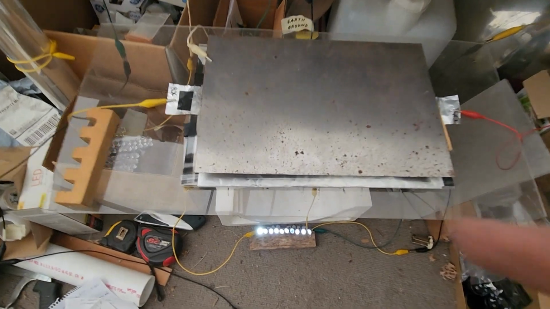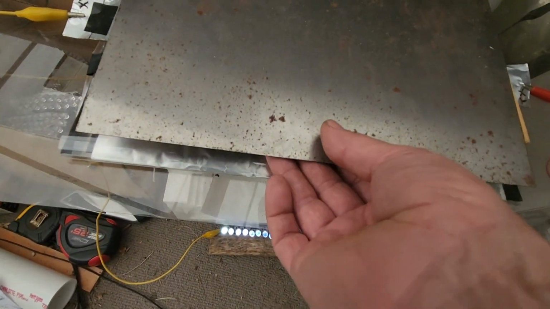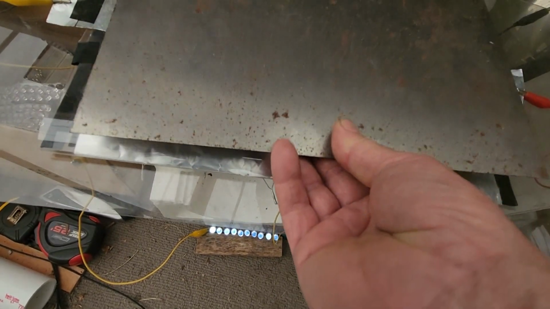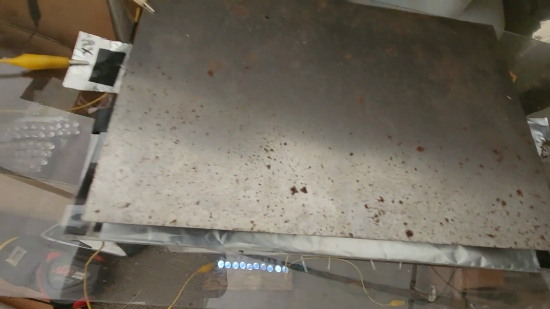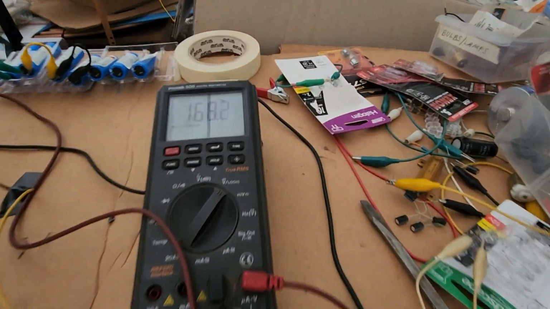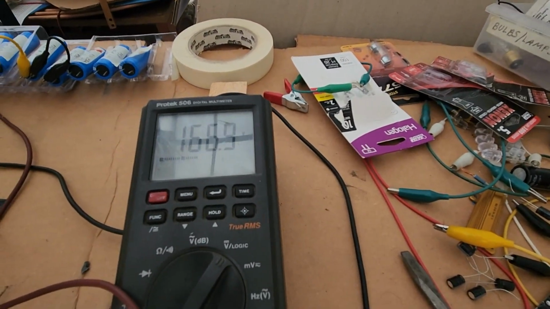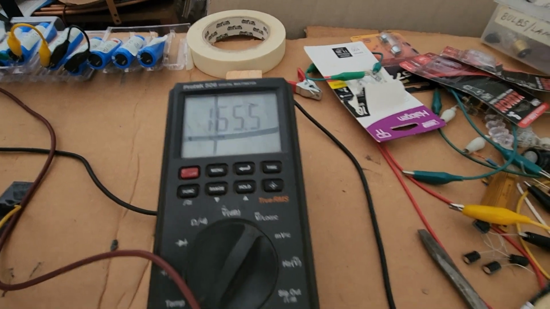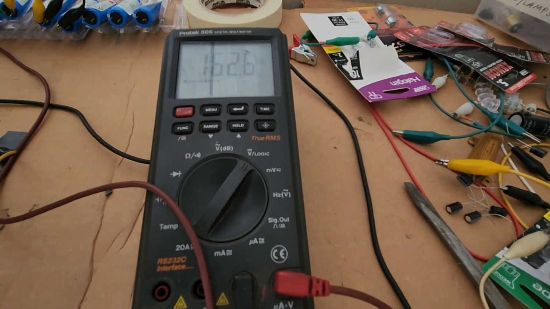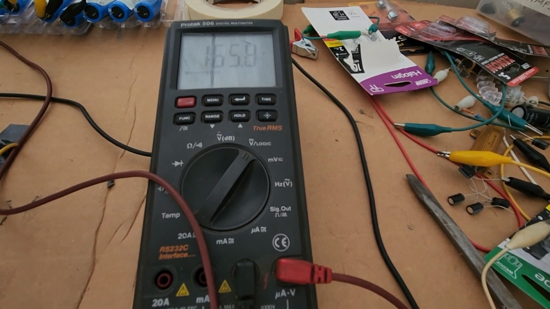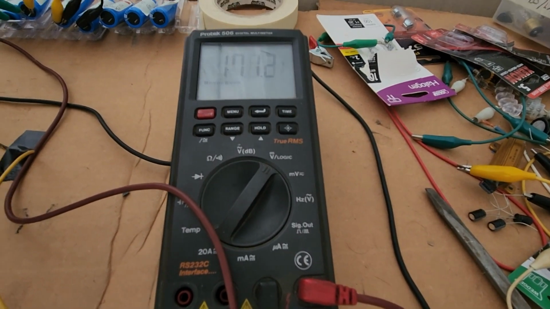But now this is the importance of those plates. Let's just... If I put... Did you see what I just did? I knocked that block down just to bring one end of my plate lower. You can see the voltage is dropping right away. Now I have to readjust my frequency. It's a lower frequency now.